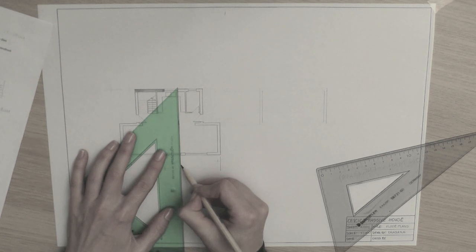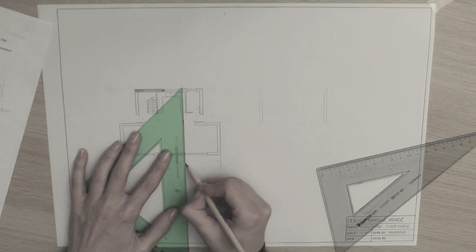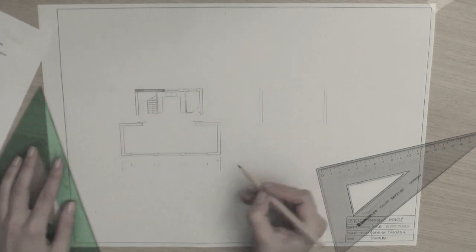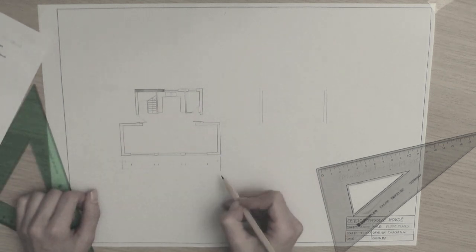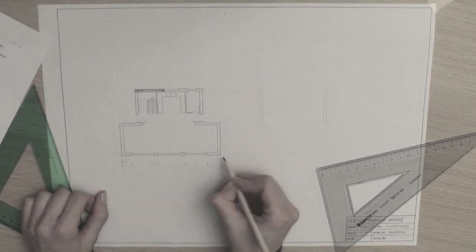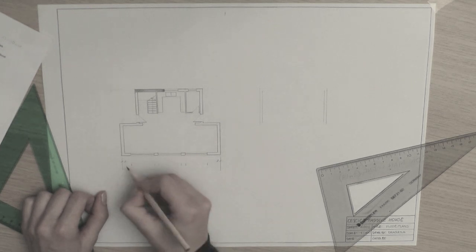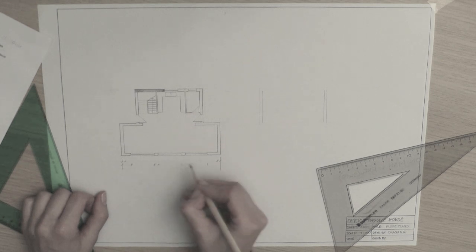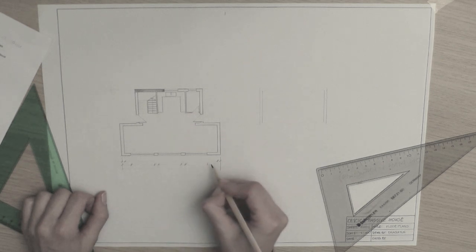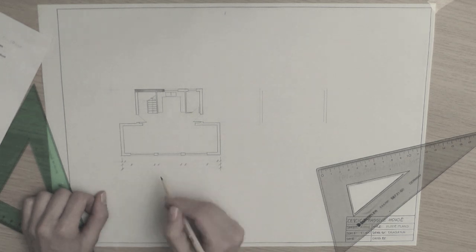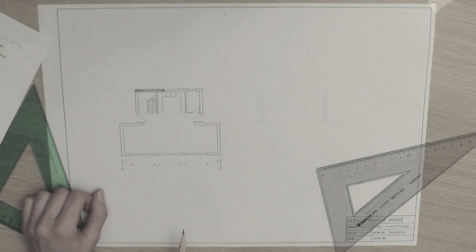Again, this should be all done with the ruler. And then the next one would be the total line. Also, be consistent about tick marks or arrows. Most of the time you will see ticks as a standard. Just make sure to orient them consistently. And then just provide relevant dimensions.